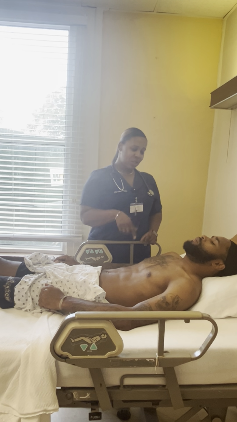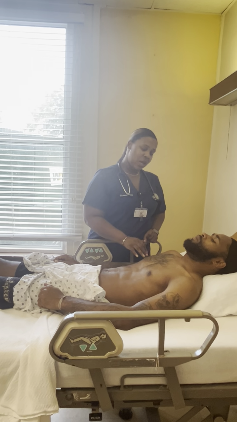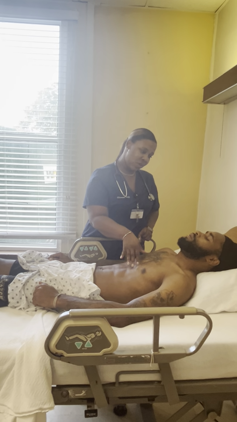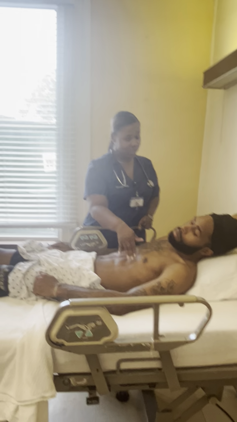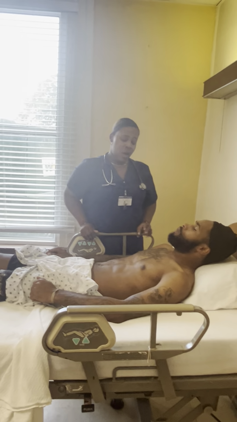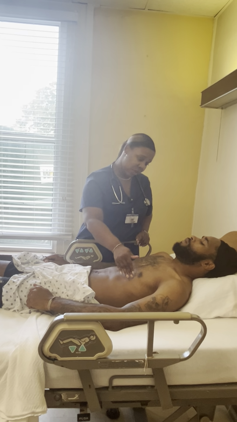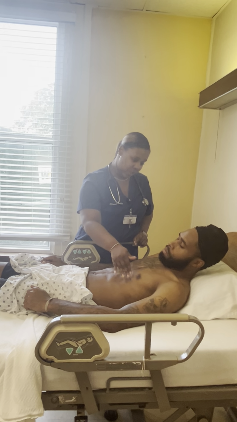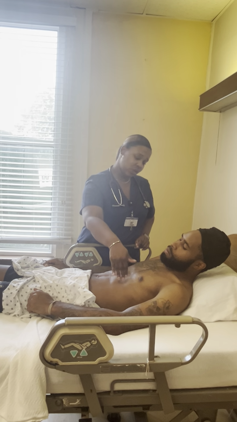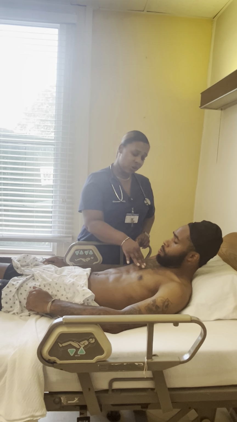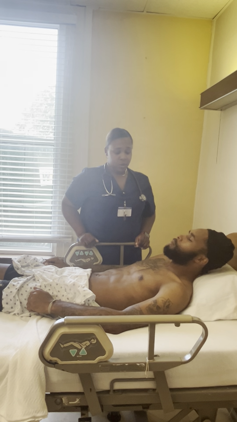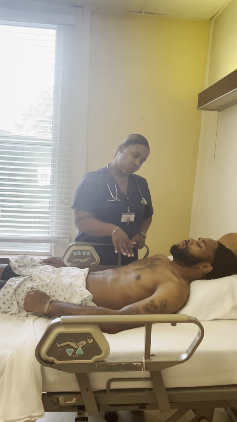cardiovascular system. I'm going to tell you the location of the apical pulse, and it's on the left side of your chest, the mid-clavicular line on the fifth intercostal space. I also want to tell you the apex is also located there as well. Fifth intercostal space, mid-left clavicular line. The base, third intercostal space, on the left side of the sternum.